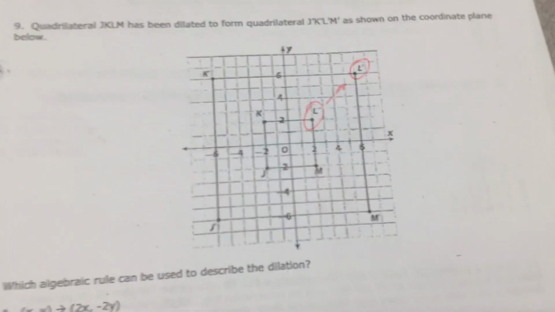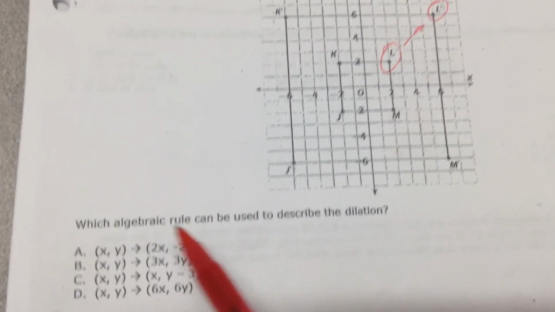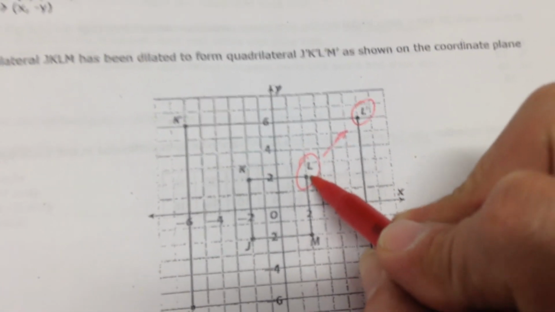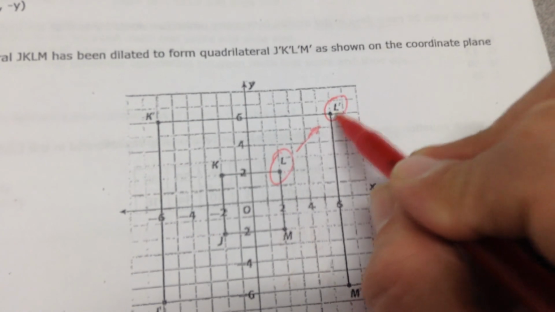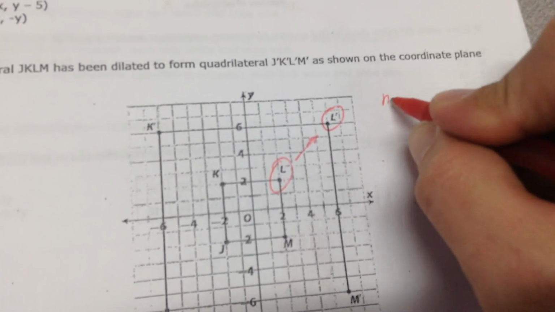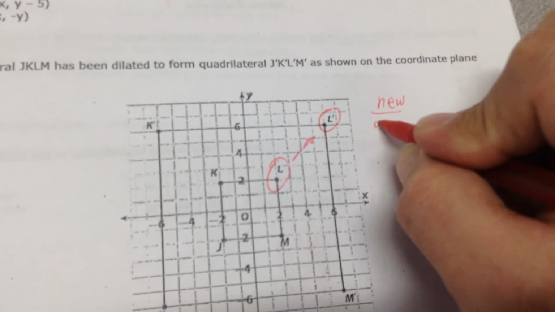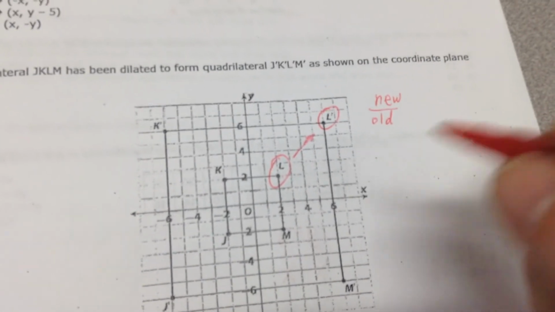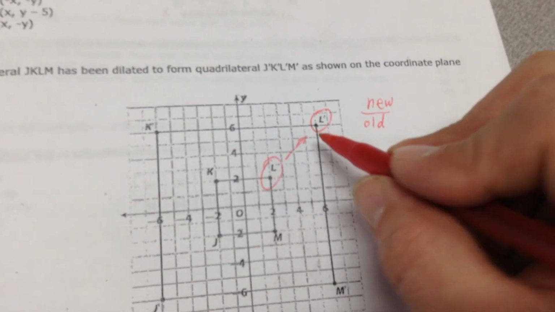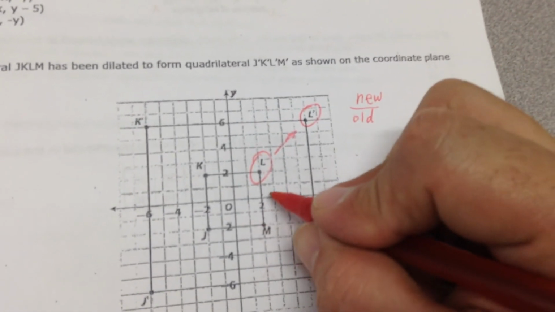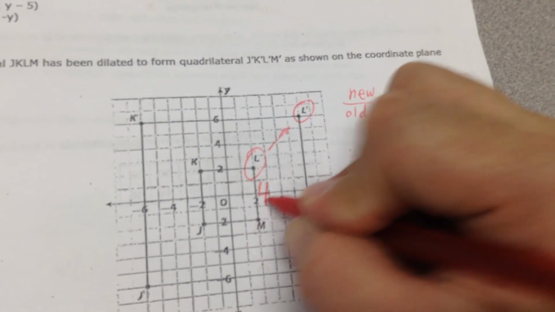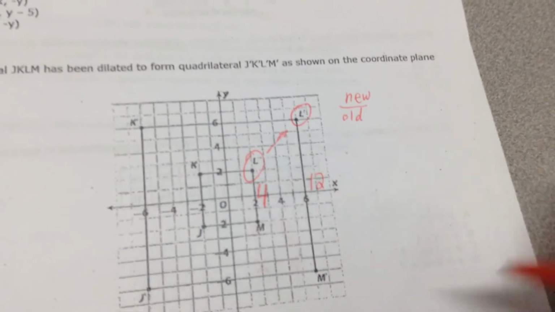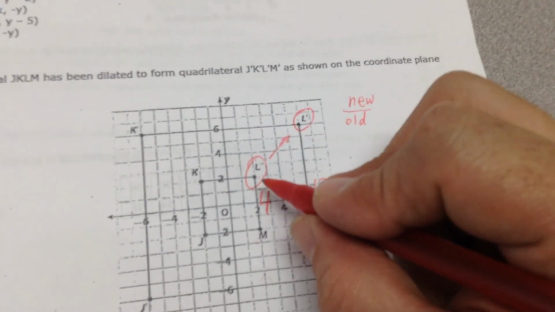All right, next one is a dilation. Which algebraic rule can be used to describe the dilation? Well, first things first, we need to see that they started with the smaller shape, and it became the bigger shape. And again, to do a dilation, to find the scale factor, I do the new numbers or the new information over the old ones. So I can do these points, or I can use these lines. If you do it with the lines, you'd say, all right, this length right here is 4. It became 12. The other way is to do the point.